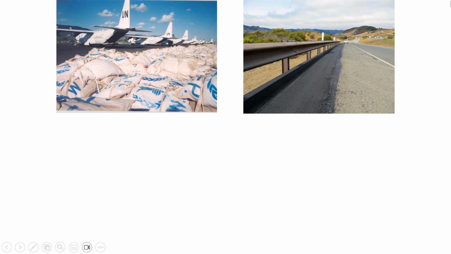Another example of something which is an expenditure but doesn't necessarily maximize profit are improvements to highways that are meant to improve safety. A metal guardrail is very costly to put alongside a road. It's expensive, not just in terms of the materials, but also the installation, and even the upkeep is pretty costly.